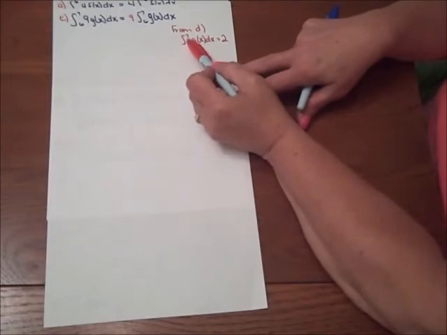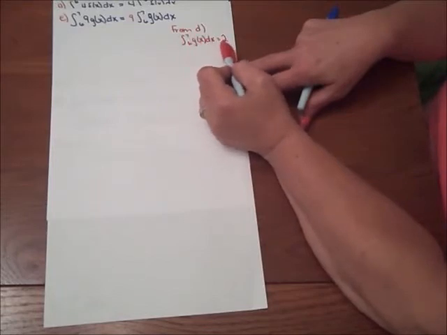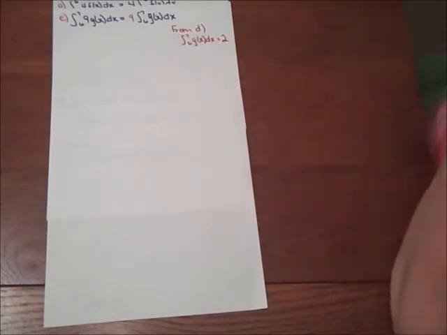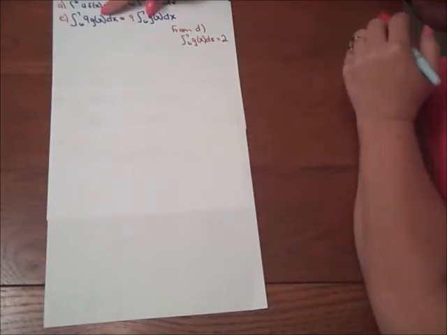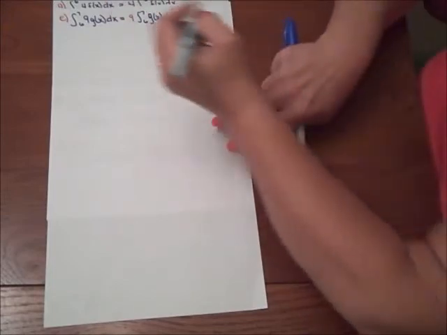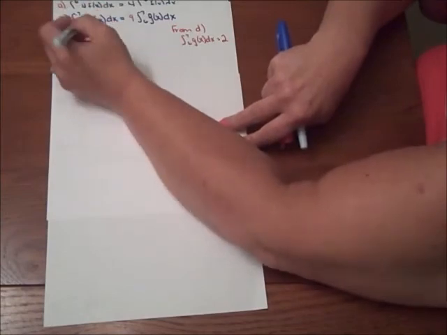So we did find the integral from 6 to 7 of g of x with respect to x, and that is 2. We found that in D. So we know that this portion of what we're evaluating is 2.